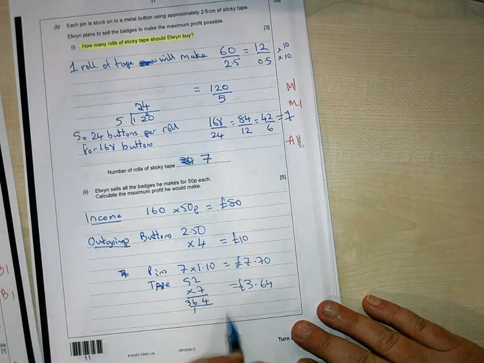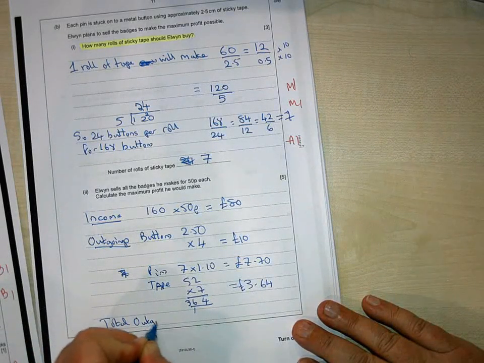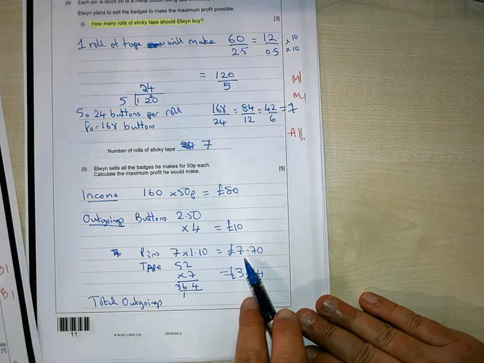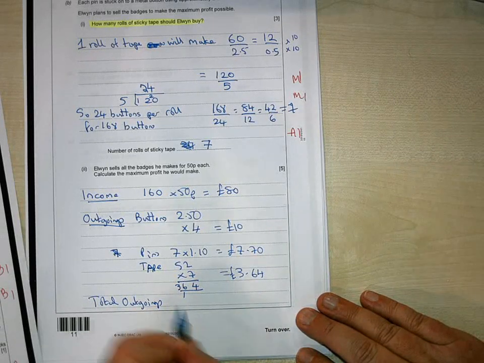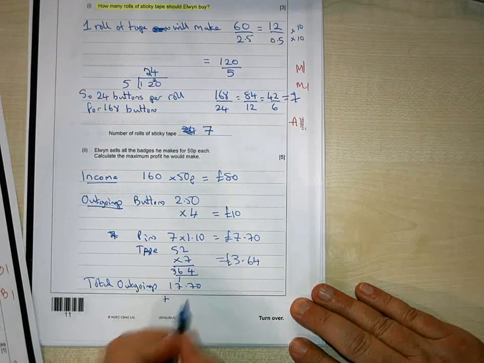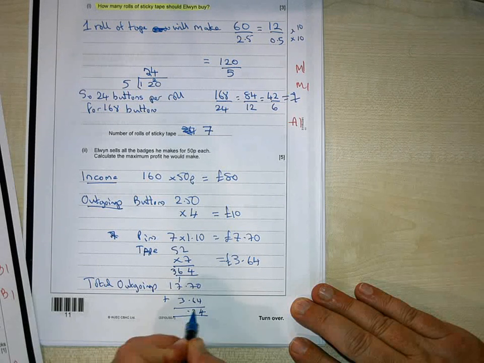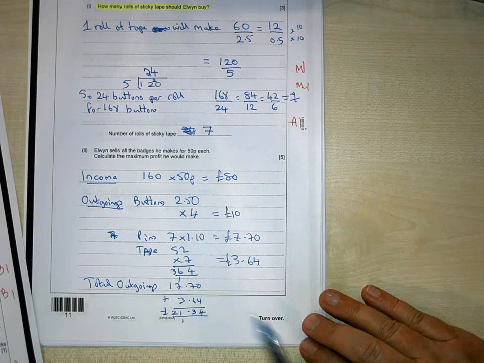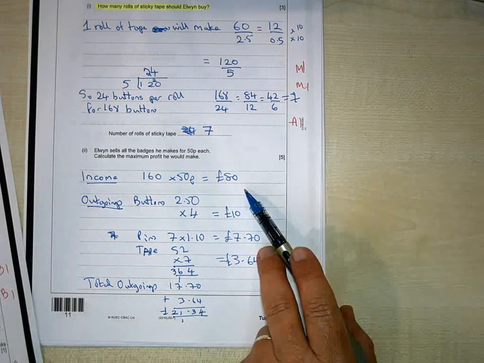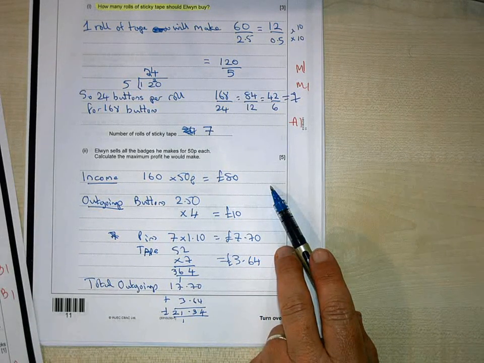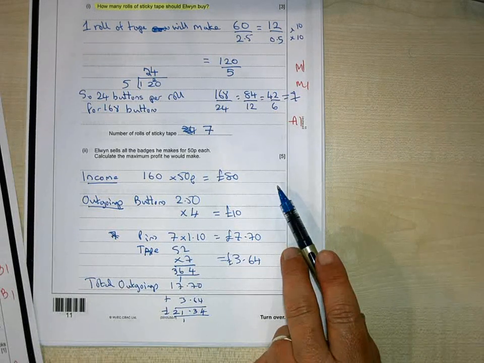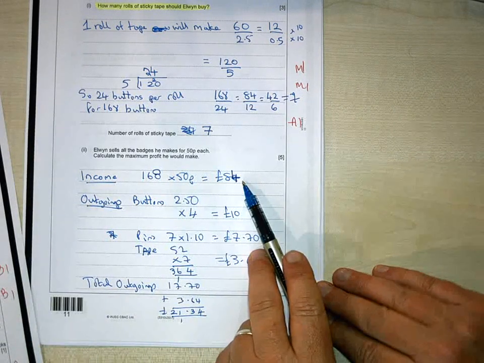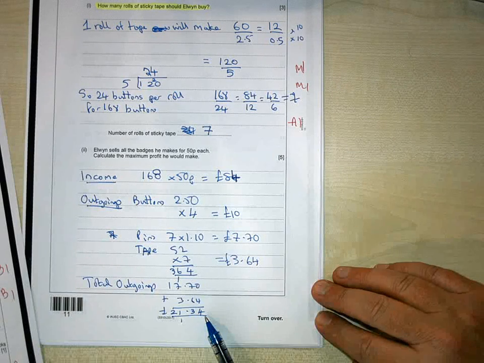So his total outgoings will be £10 plus £7.70, which is £17.70, plus another £3.64. So £17.70 plus £3.64 is £21.34. So his profit is going to be the difference between what he made, that should be 168, shouldn't it? So that should be 84. So it's the difference between the £84 that he made and the £21.34 that it cost him to make them.